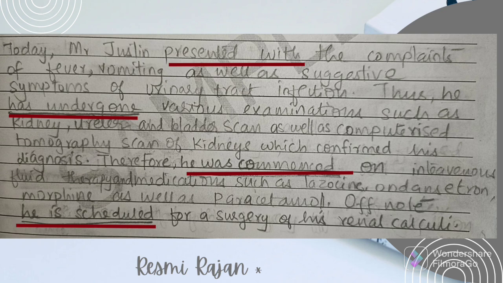So this "undergone" is a third form. "Underwent" is the past tense. Then you can see "therefore he was commenced on." Here only you will make confusion. Most of them used to write "therefore intravenous fluid therapy and medications has been commenced," but it should be "therefore he was commenced on intravenous fluid therapy and medications such as tazocine, aldosterone, morphine, as well as paracetamol."